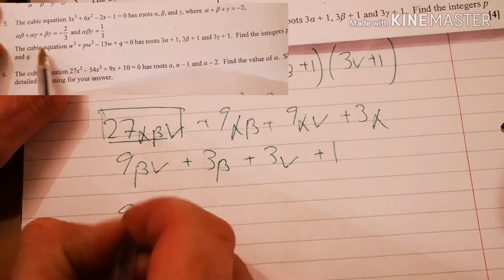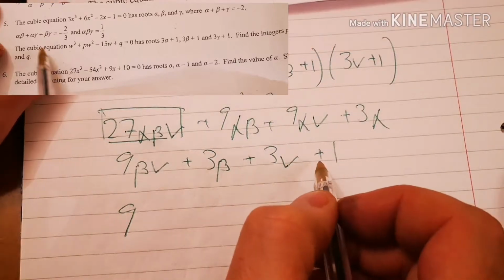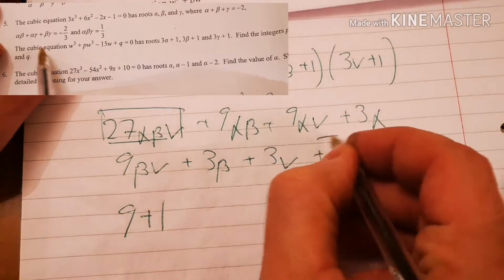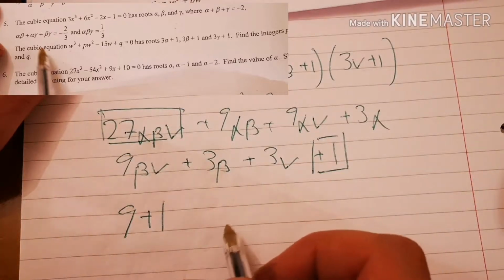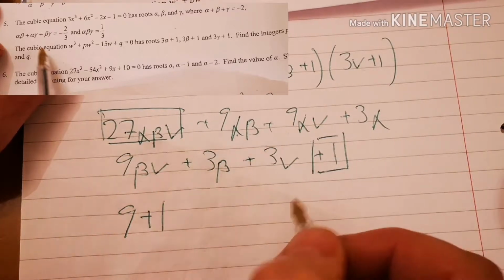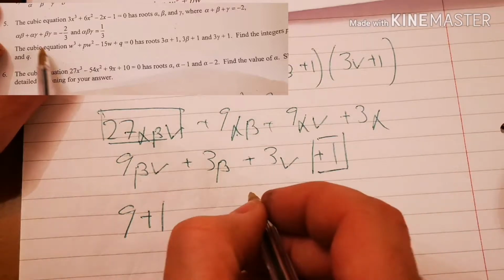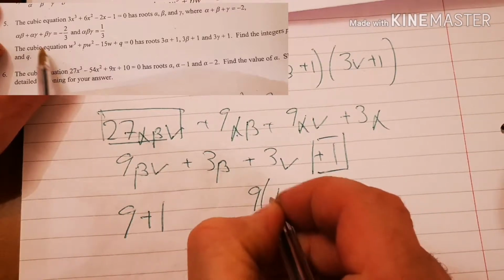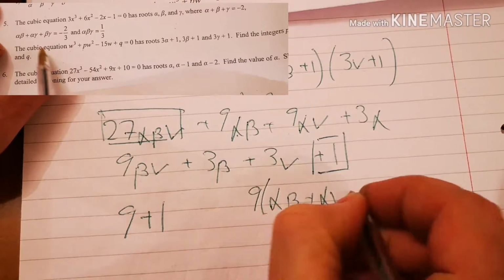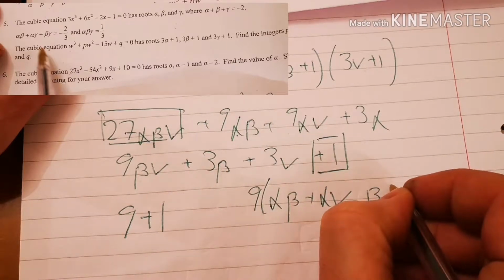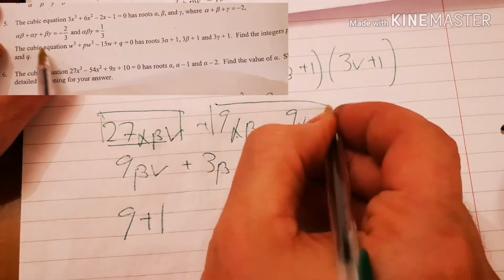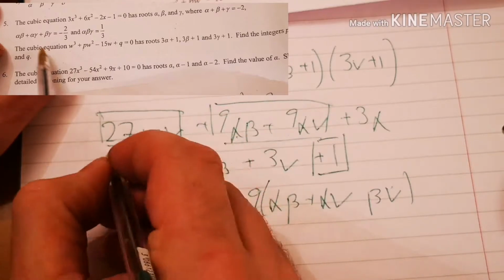So that's 9, which is good. I've got my plus 1 here, so I'm just going to put a plus 1. I don't have to deal with that anymore. Now I've got 9 lots of two-letter terms: 9 times alpha beta plus alpha gamma plus beta gamma. I'm putting boxes around these, otherwise I might try and use these again.